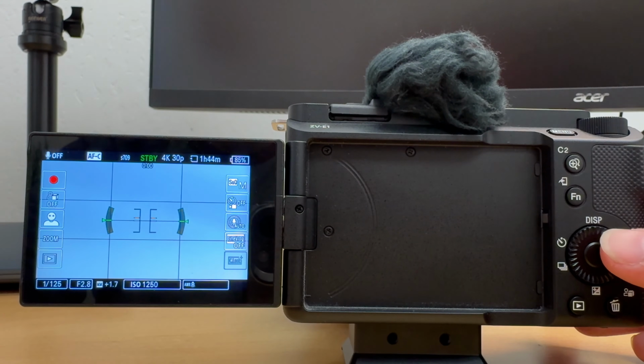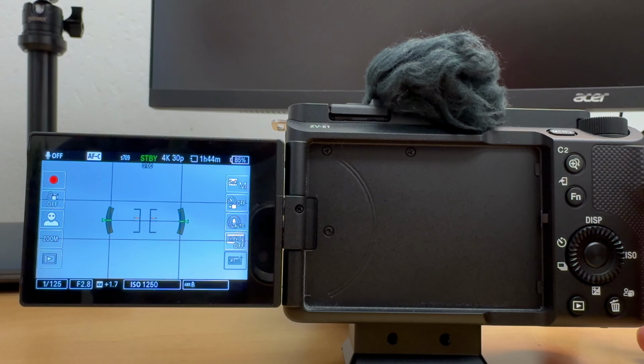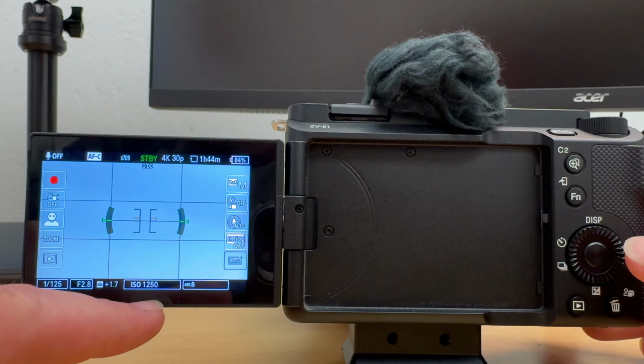Really, the main thing to understand here is that when you're doing video, the shutter speed stays the same, the aperture stays the same. This is for interiors. The aperture stays the same, so the only thing that changes is your ISO. Okay, and then your white balance is right here.